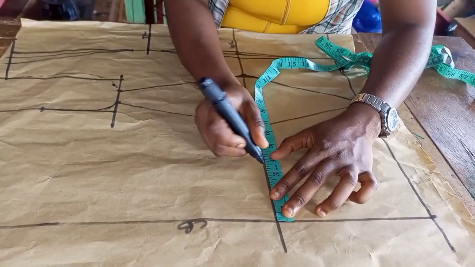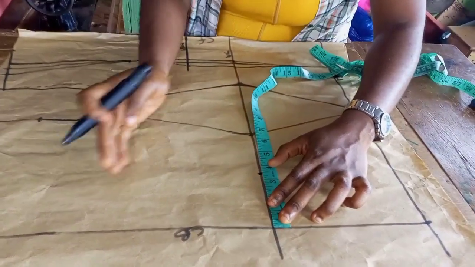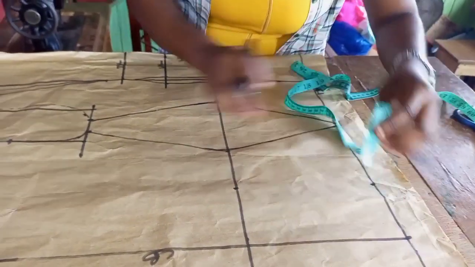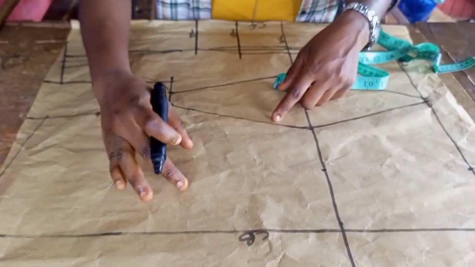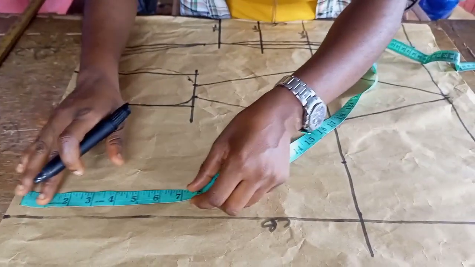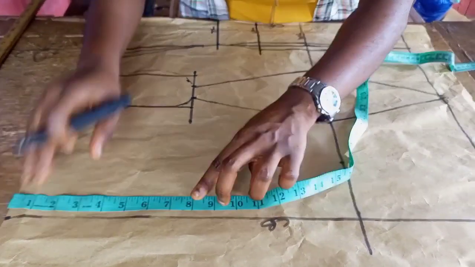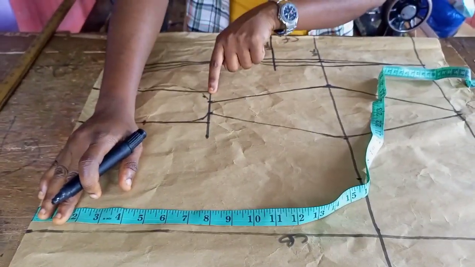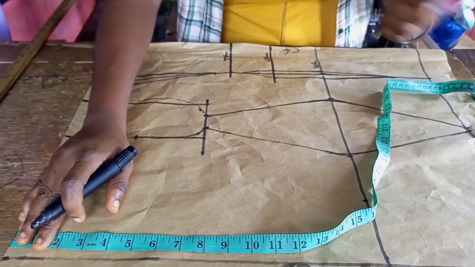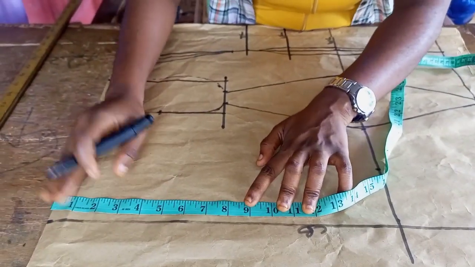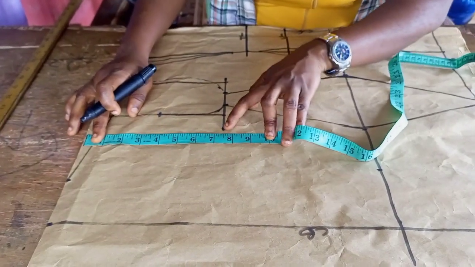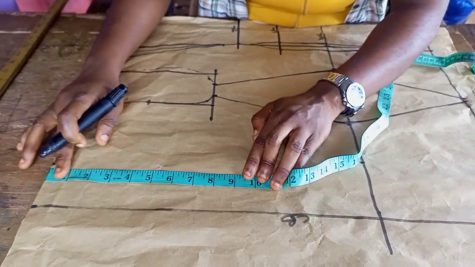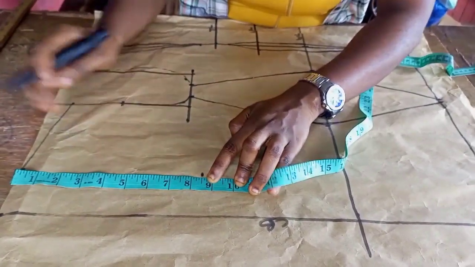Now the same 3.5 we use for the front, you mark it here. Note that at this point you don't need underbust or whatever. Just mark the 3.5. Now, at this point, our dart length for the back is always 1 inch below the armpit line or the bust line. You know that this is the bust line, but this one is the true bust line when you are working with bustier. So now, from here to here is 7.5, which means if I'm adding 1 inch to it, it is 8.5. So I'm just going to come down by 8.5.